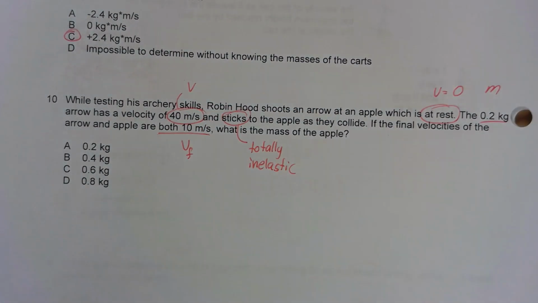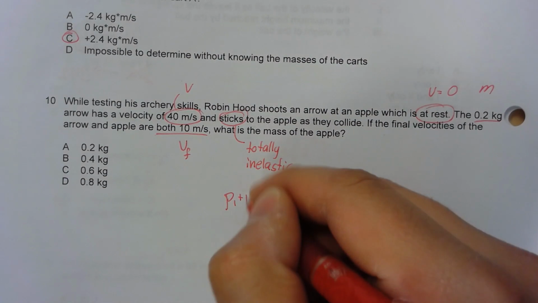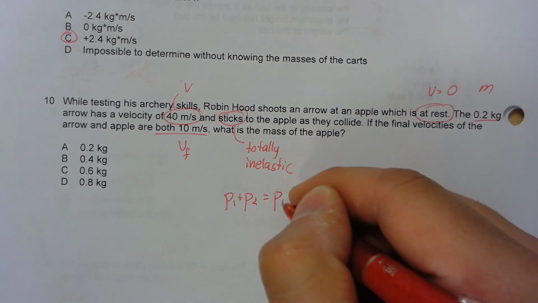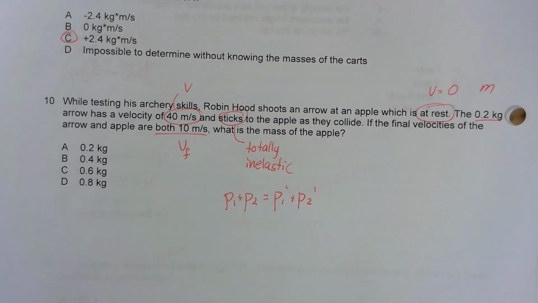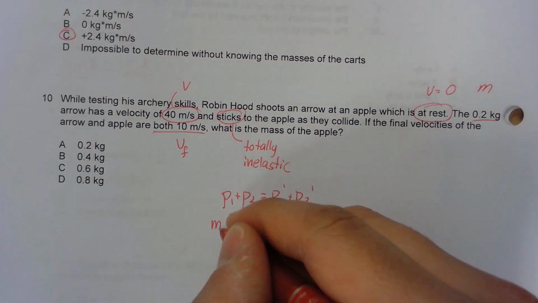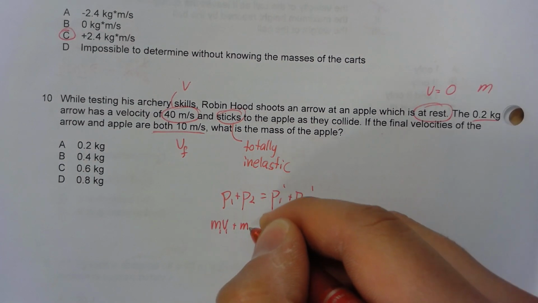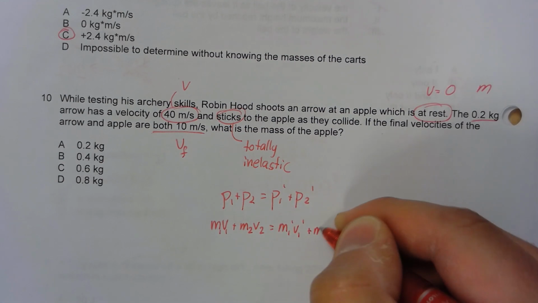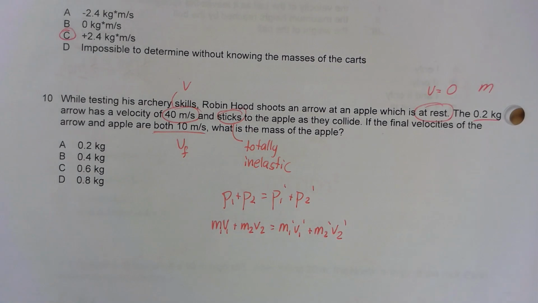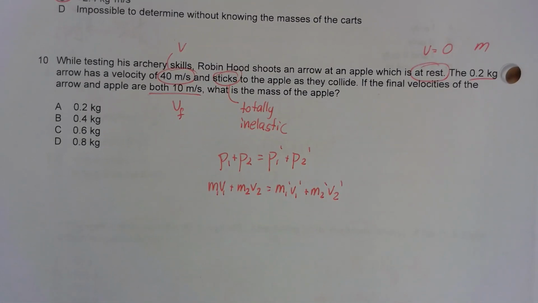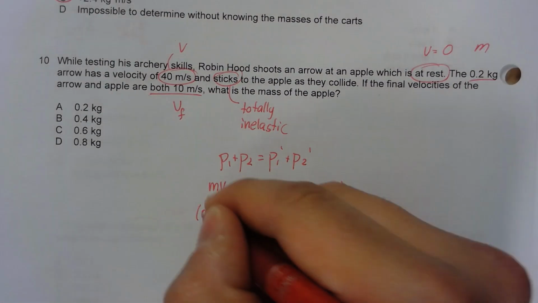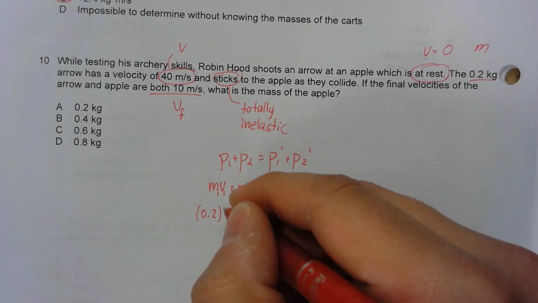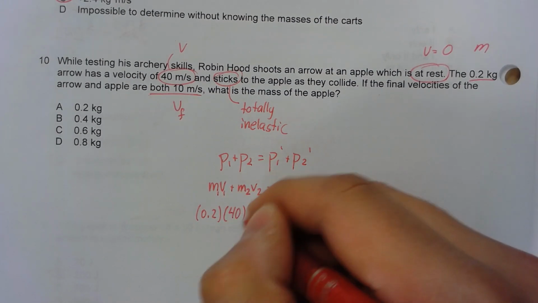Okay. So this is a collision. I'm going to use conservation of momentum. I'm going to break up my variables. M1 V1 plus M2 V2 equals M1 prime V1 prime plus M2 prime V2 prime. Now let's go ahead and plug these in. We have a 0.2 kilogram arrow traveling at 40 meters per second.